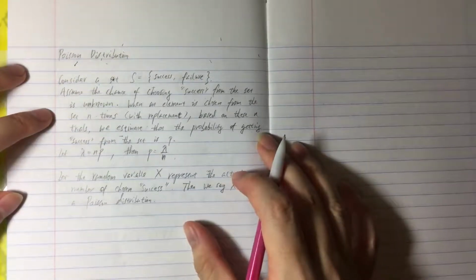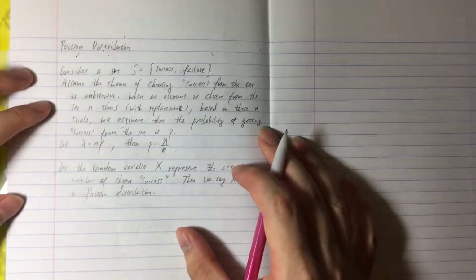Then we say x has a Poisson distribution. How do we find its probability function?